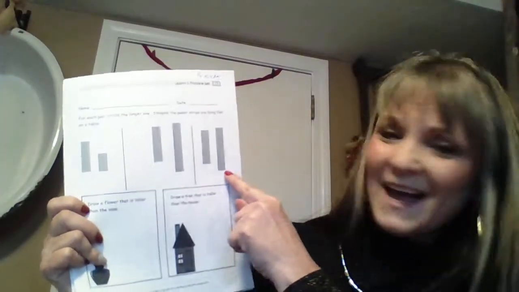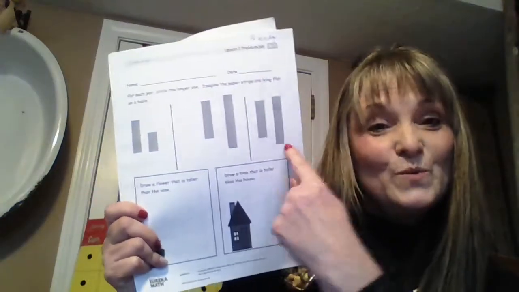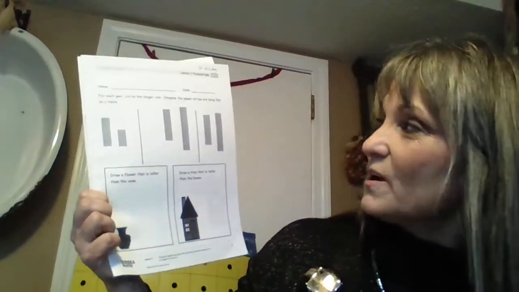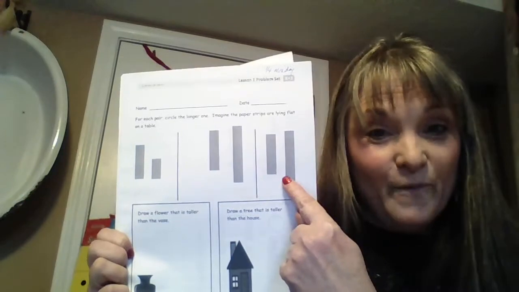It upsets me that on here they're not lining up the bottoms. That would be like if I had this card and this card and I said which one is longer. The bottoms are not lined up, but you can imagine if they were, which one would be longer. And that's what they're asking you to do. They're asking you to do it in your mind, which I know is very difficult. So you're going to have to think about those and see what happens.